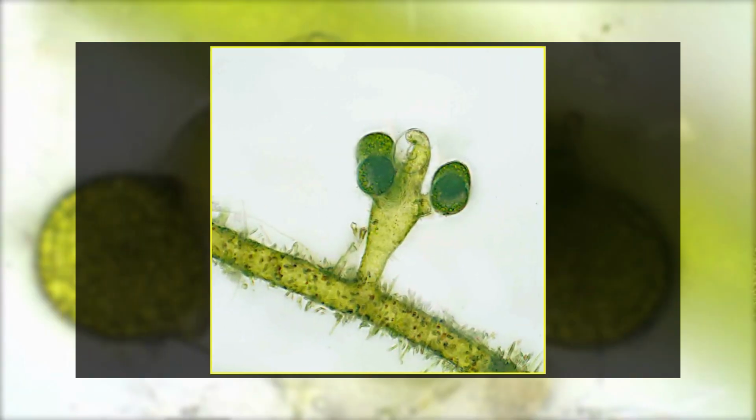For example, Vaucheria geminata, you will see in it a central stalked antheridium surrounded by 3 or 4 oogonia. In Vaucheria gardneri, each antheridium has many oogonia at its base.